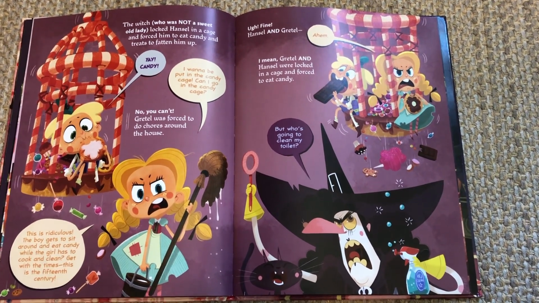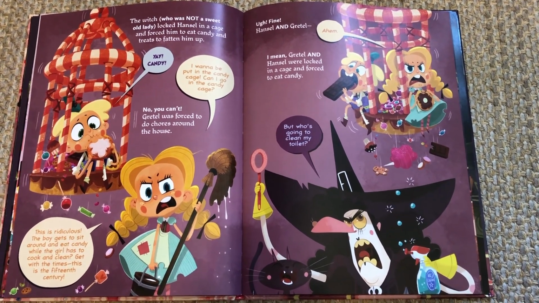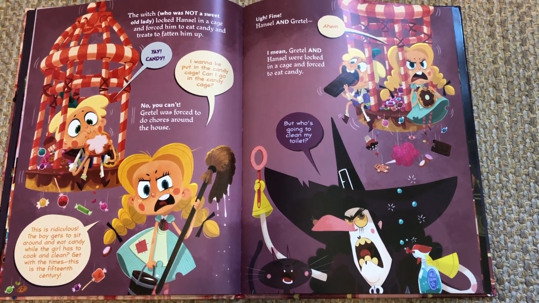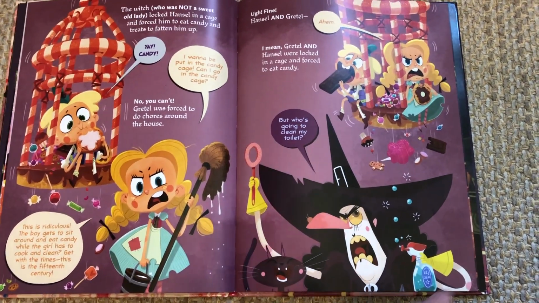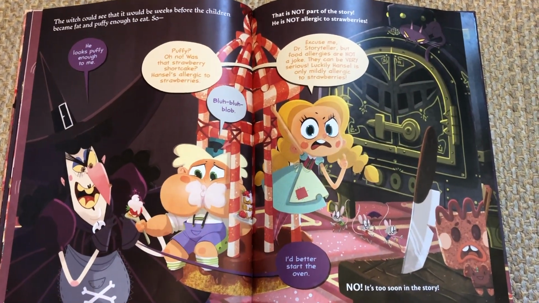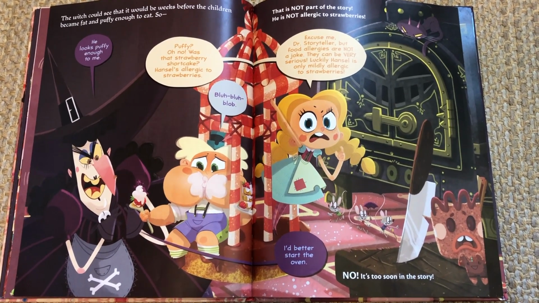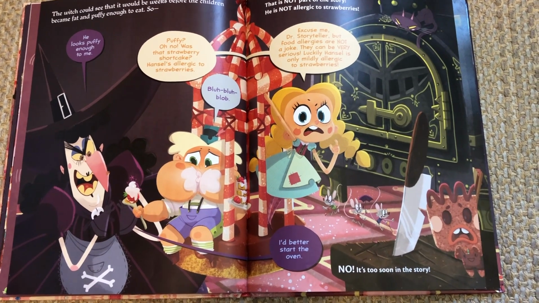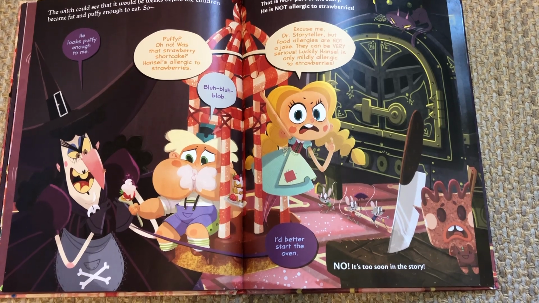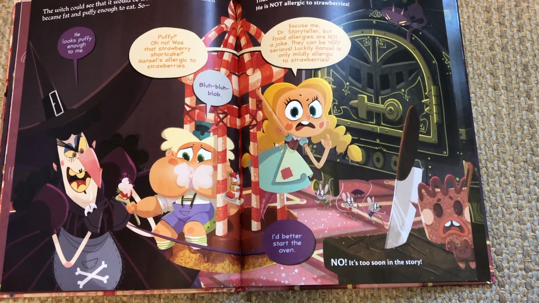Oh, fine. Gretel and Hansel were locked in a cage and forced to eat candy. But who's going to clean my toilet? The witch could see that it would be weeks before the children became fat and puffy enough to eat. So, he looks puffy enough to me. Puffy? Oh no, was that strawberry shortcake? Hansel's allergic to strawberries.